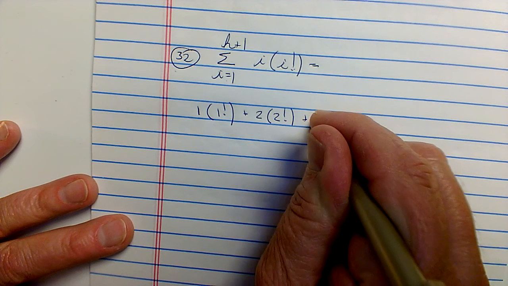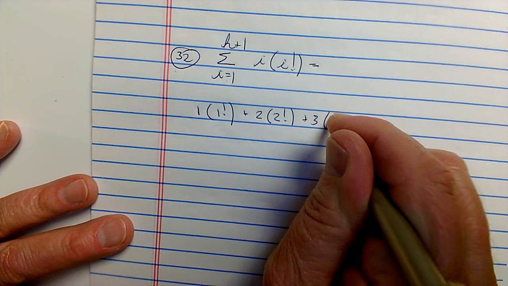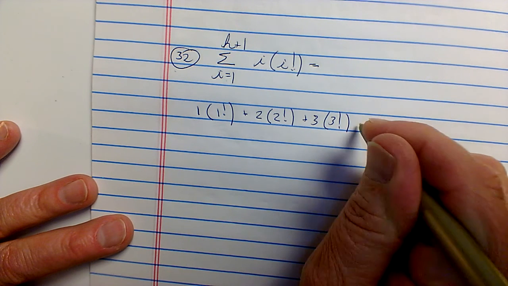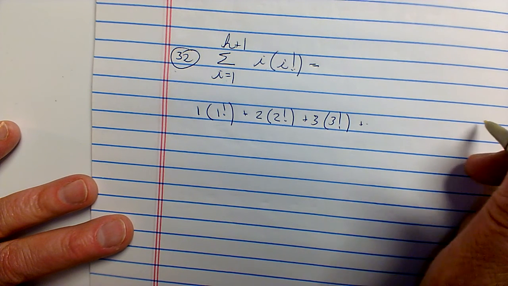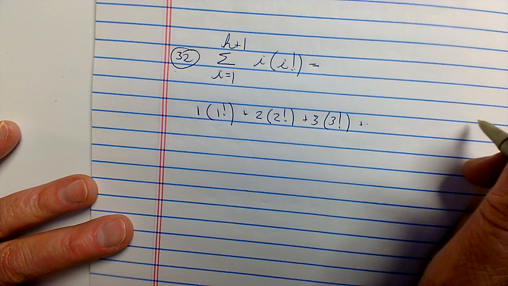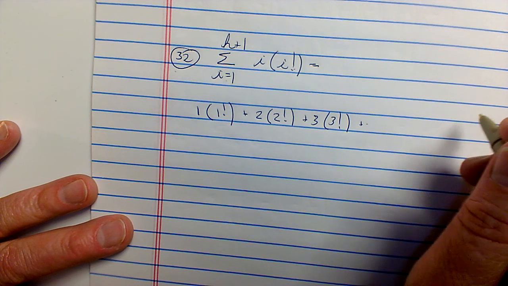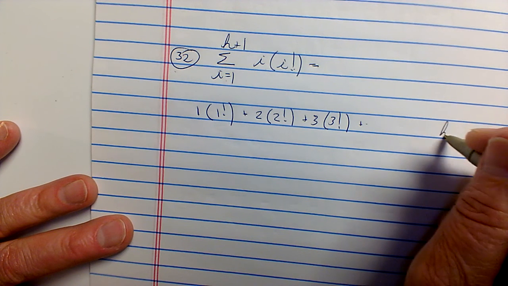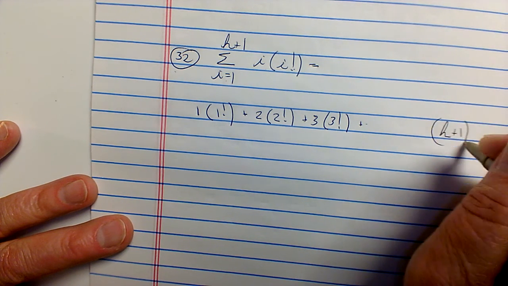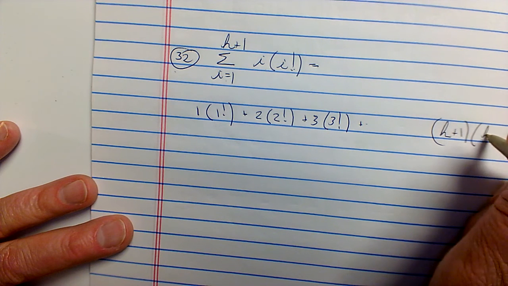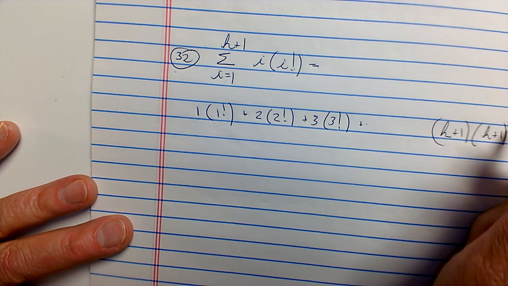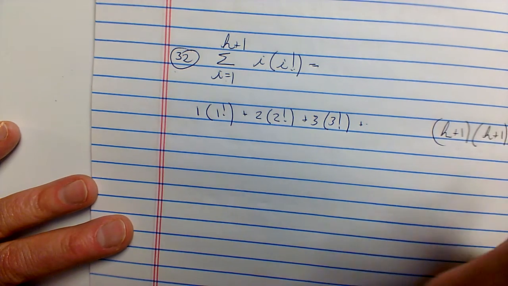The next one would be 3 times 3 factorial, and so on. Now the very last term here would then be what? It'd be k plus 1 times k plus 1 factorial.